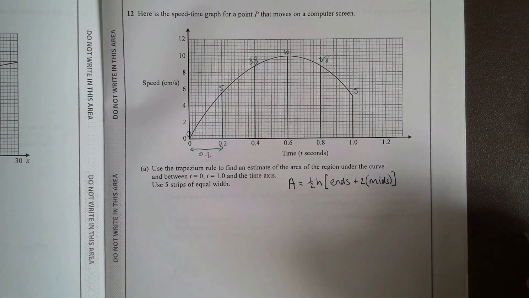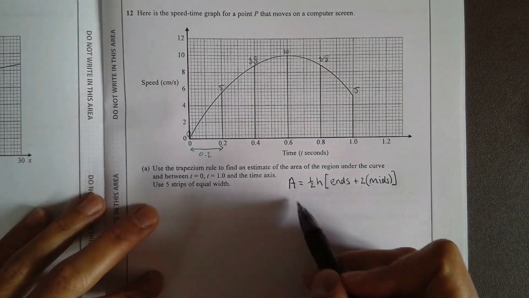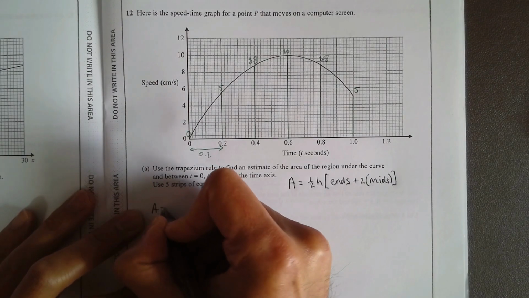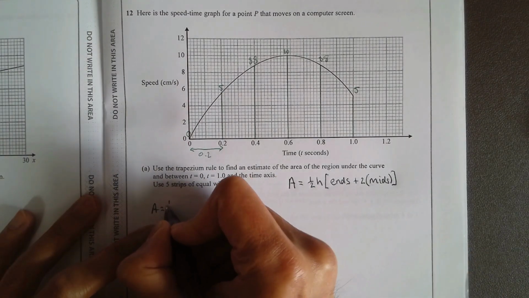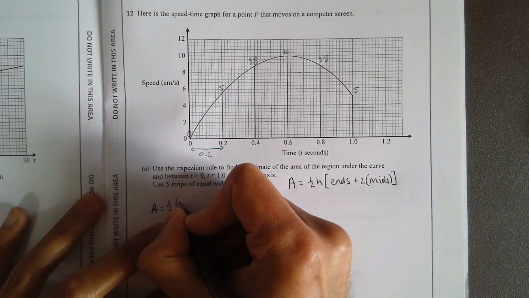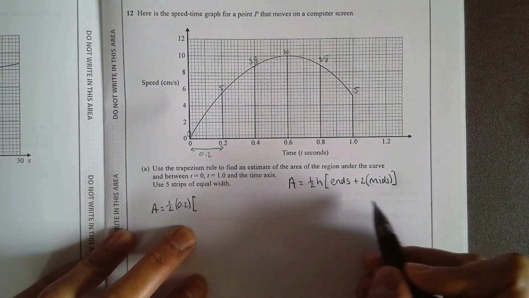Okay, I'm now going to substitute these values into this equation over here. So my area is equal to a half times h, and h we decided is going to be 0.2, that's going to be the width of every strip, multiplied by the ends.